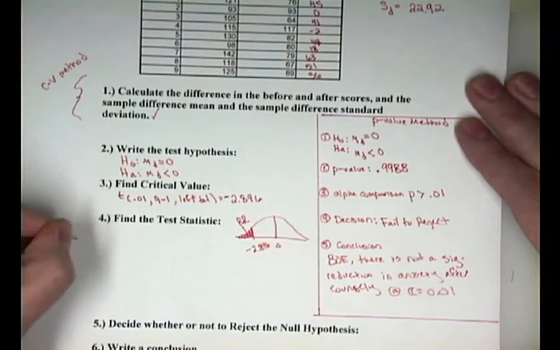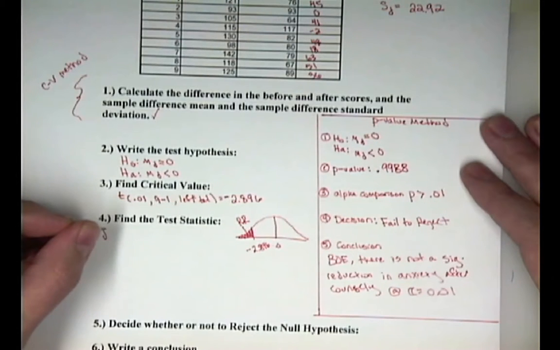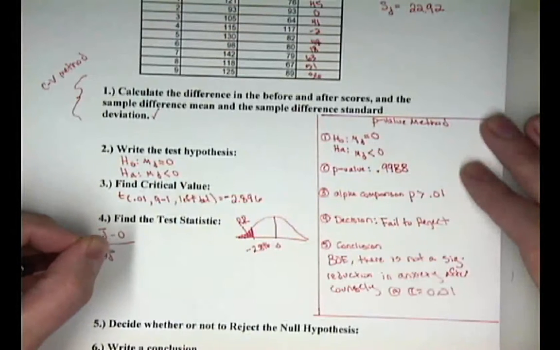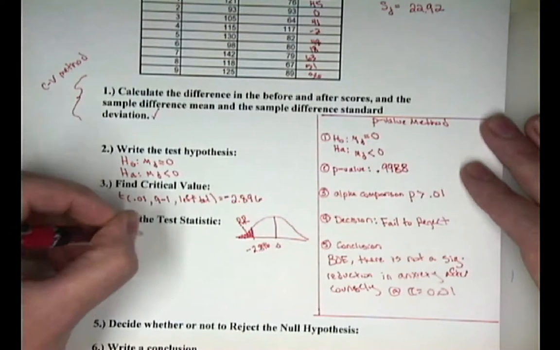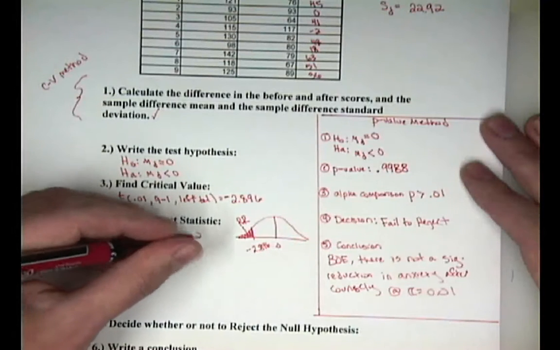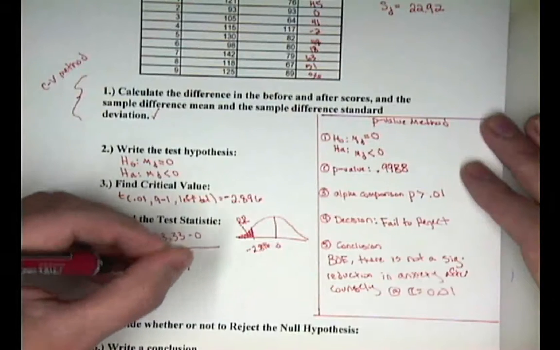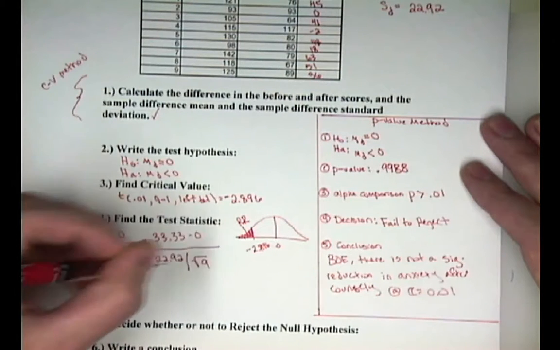To find the test statistic, we need a t equals d bar minus 0 all over standard deviation of the differences divided by the square root of n. So d bar was 33.33 minus 0 all over 22.92 divided by the square root of 9.